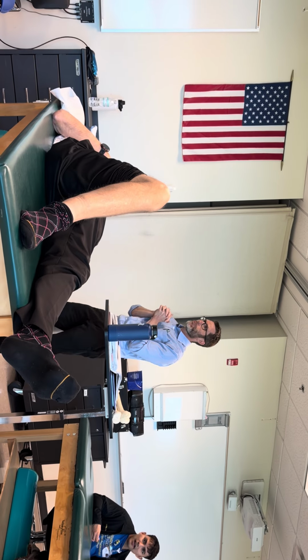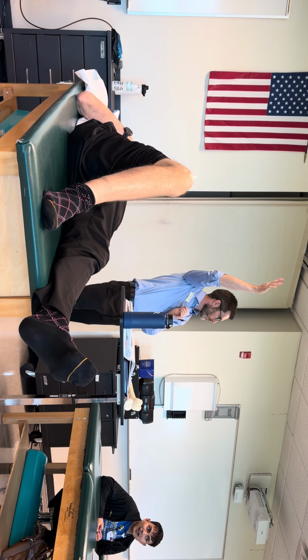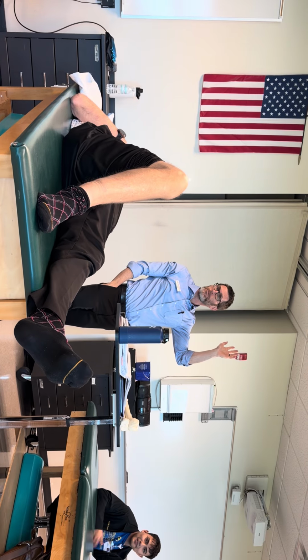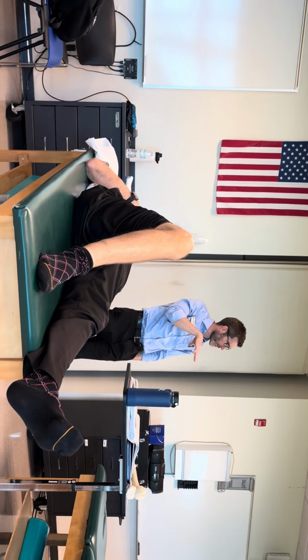Show of hands, does that improve tibial anterior glide? Does that improve extension or flexion? Okay, so we'll walk through half together, and then we'll take a minute and figure it out again.